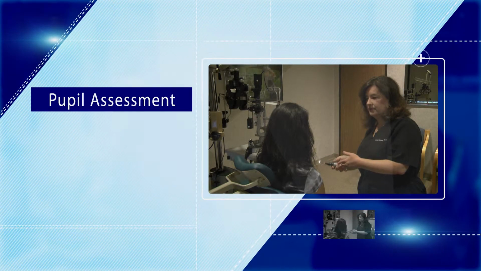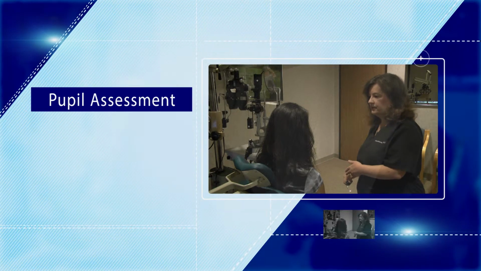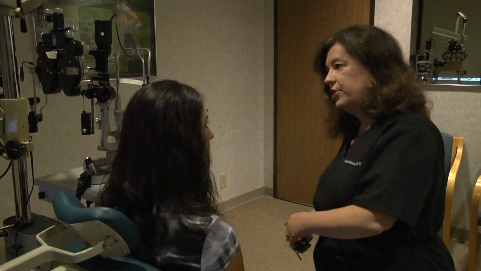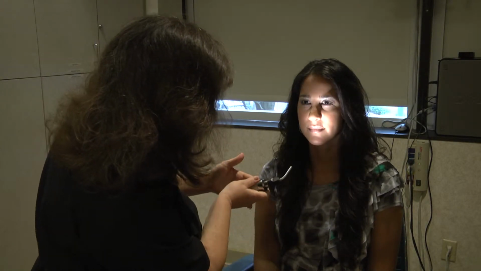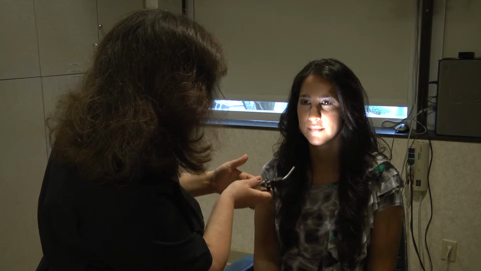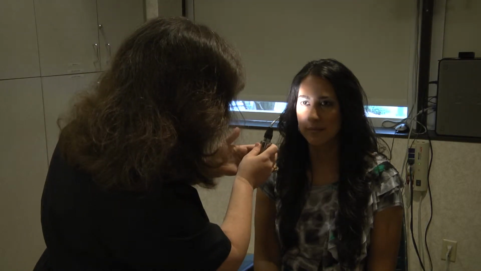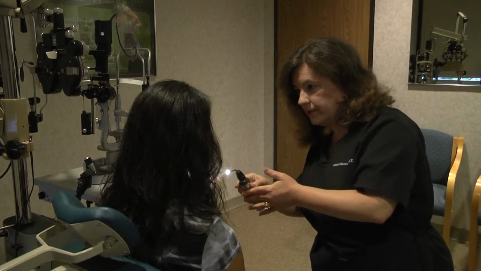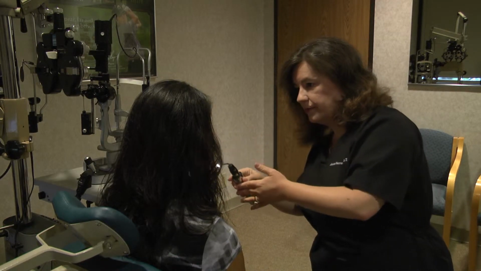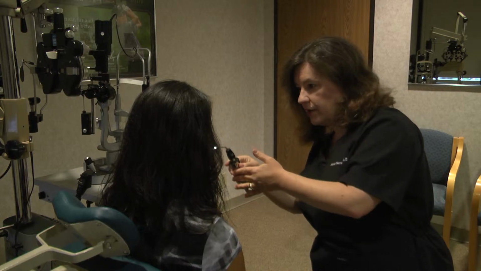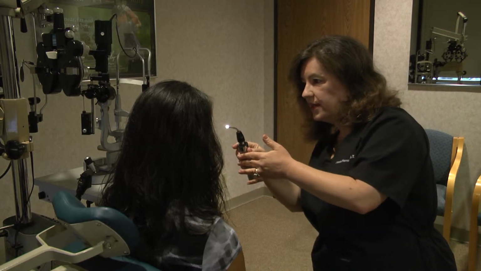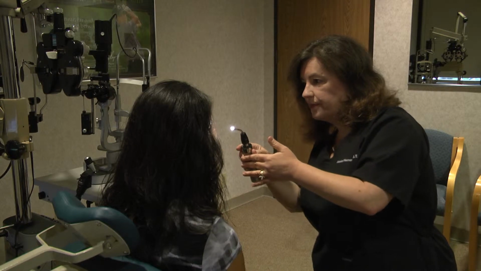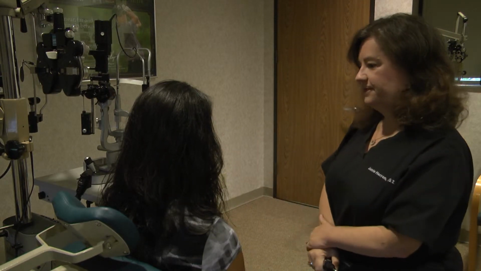After this, an assessment of pupils will be done, checking the size, shape, and equality of the pupils along with the reaction of the pupillary reflexes, taking extra care to rule out any relative afferent pupillary defect or Marcus Gunn. Pupillary reflexes are assessed by direct and indirect light reflexes and with the swinging light test. If any abnormalities are detected, make sure to bring this to the physician's attention before instilling any dilating drops.